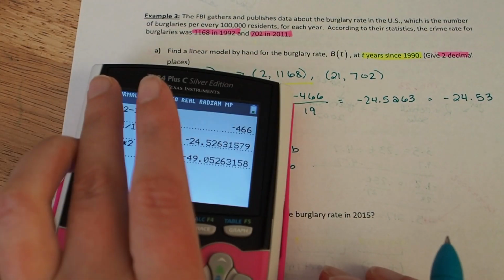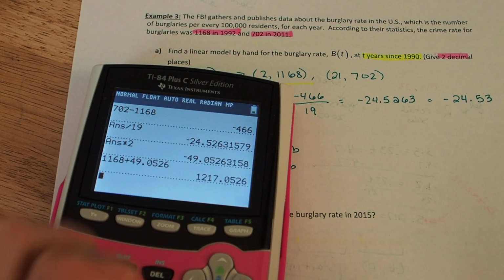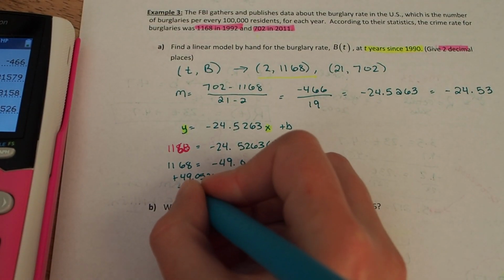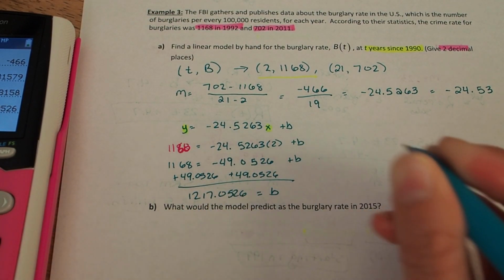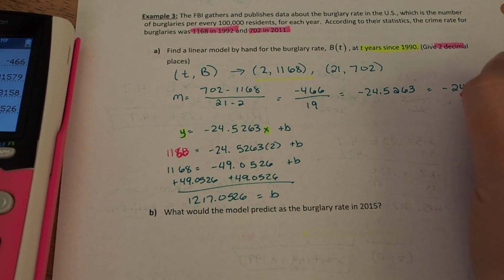Okay. So 1168 plus 49.0526. There we go. Got 1,217.0526 equals B. Okay, so let me just underline or circle these values real quick.